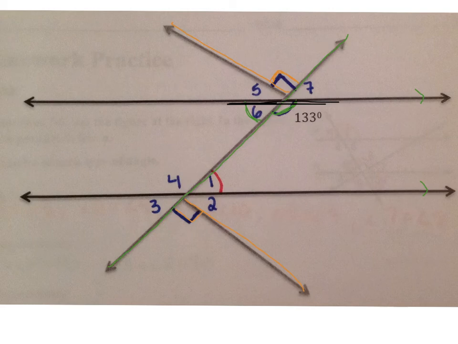If I count up, 43, 53, 63, 73, 47. So 47 degrees, because 47 plus 133 is 180. But now 6 and 7 are vertical angles.